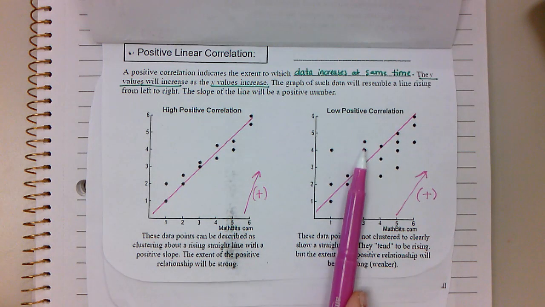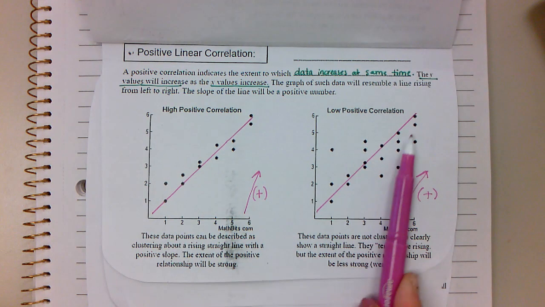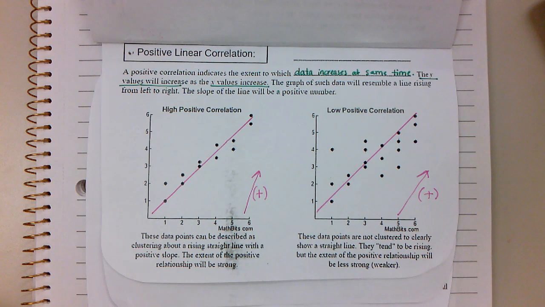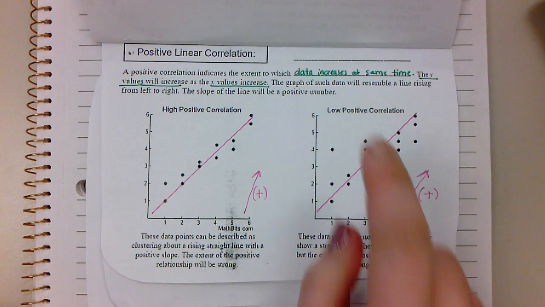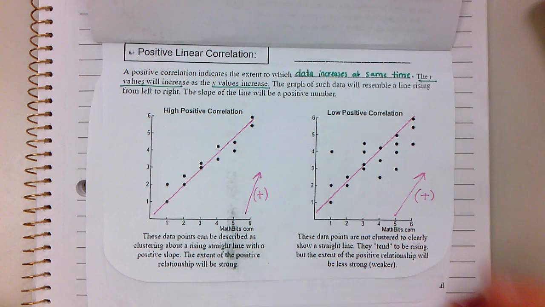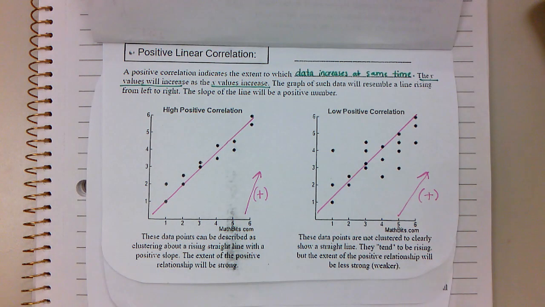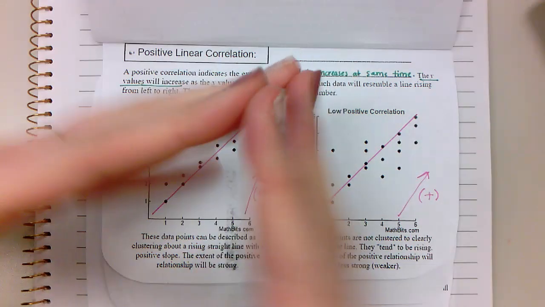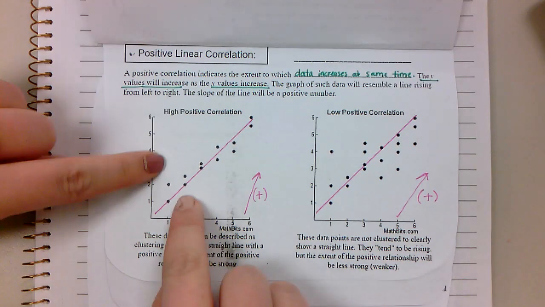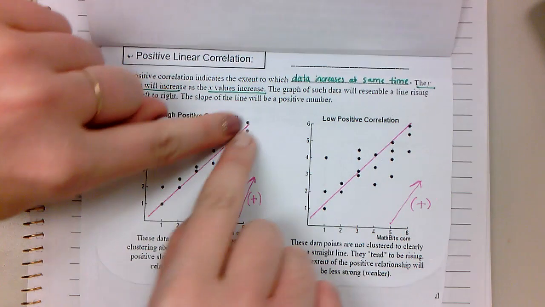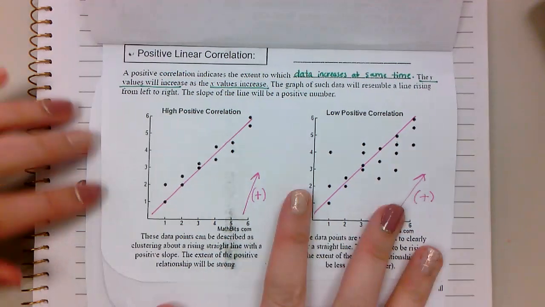However, what we're noticing is that some of these points on the scatter plot are further away from the center than others. So that would be a low positive correlation or a very weak correlation because they're not as close together. They're not as strongly related to each other as these are. These are very close to that center line.